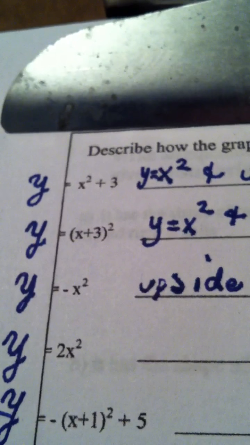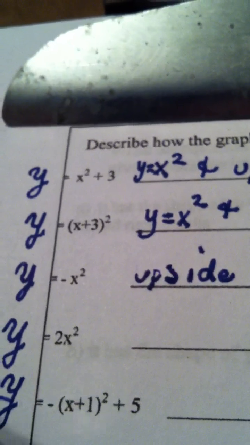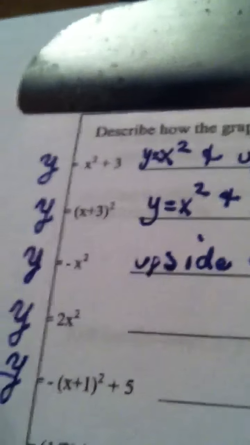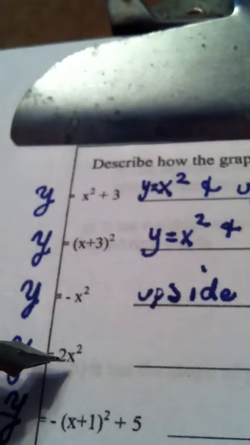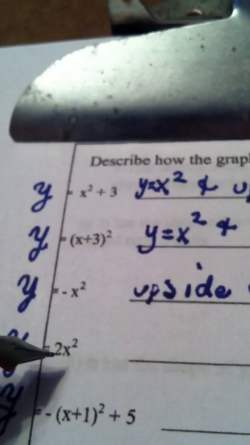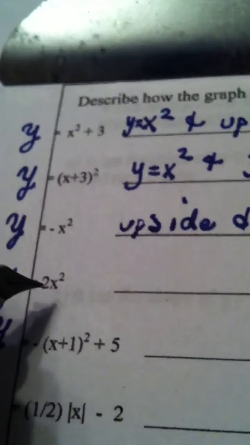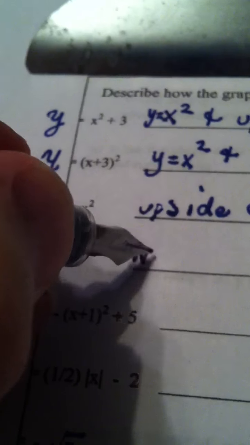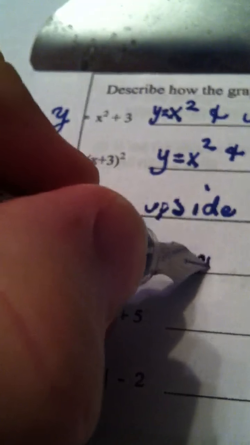And when you hit graph, you're going to see what's happening. This graph right here is going to be narrower than the first graph. So the number in front, when it's bigger than 1, one way to describe it for a parabola is it makes it a narrower graph.